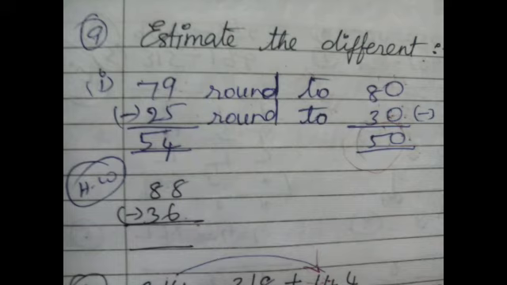79 is rounded off to the nearest 80. 25 is rounded off to the nearest 30. Now you do the subtraction. We know the actual subtraction. 9 minus 5, 4. 7 minus 2, 5. 54 is the actual difference. After rounding off, 80 minus 30, we have 50. So the estimated difference is 50. The actual difference is 54. One more sum is given for you, 88 minus 36. Children, you have to try it similarly to what I did here.